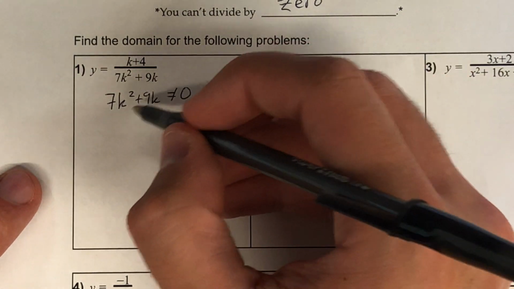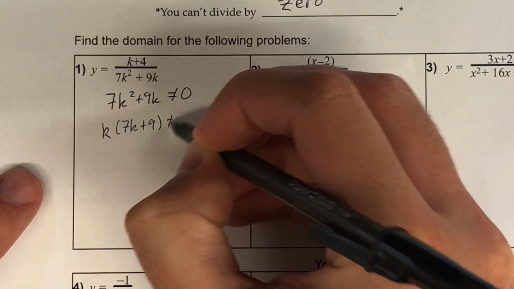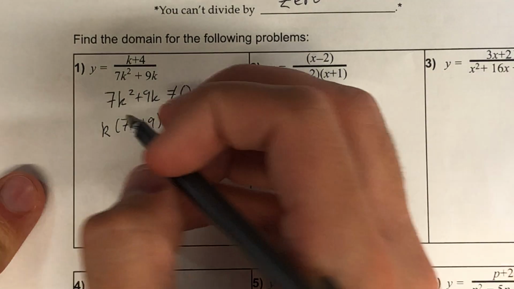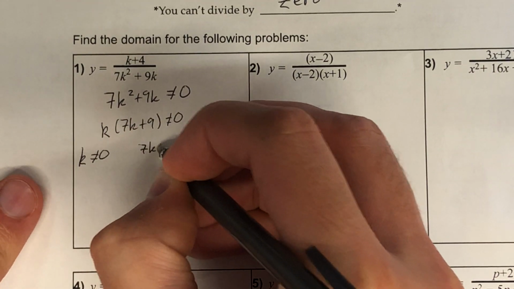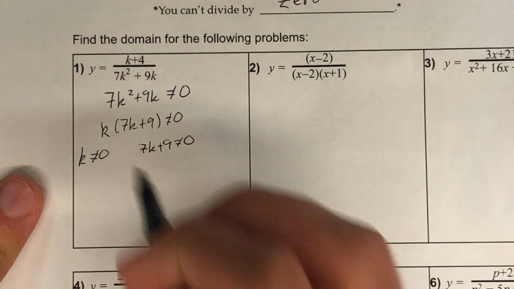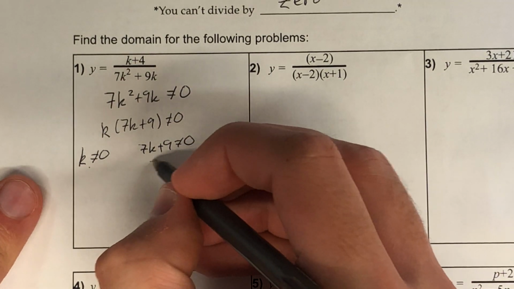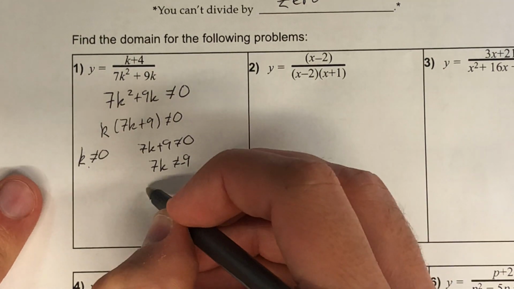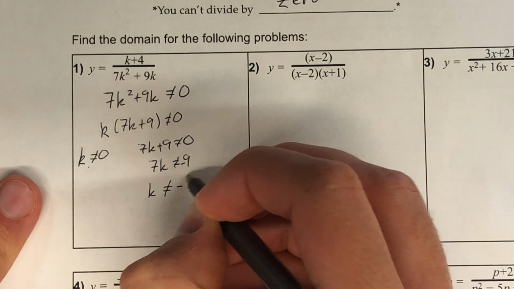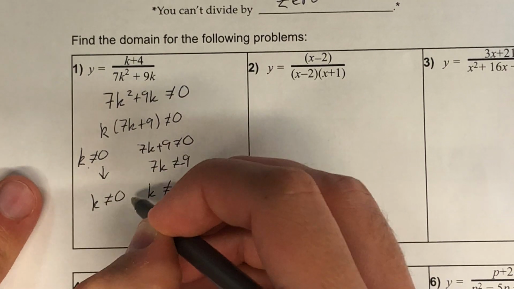So we solve for k here. So we can factor a k from both. We have two factors, so we set each factor not equal to 0 and solve for k. So we get k cannot equal 0. And then over here we subtract 9 from both sides, divide by 7. So we get k is not equal to negative 9/7, as well as k cannot equal 0.